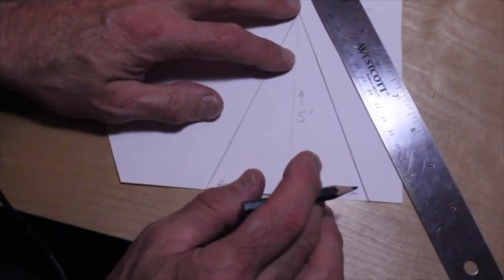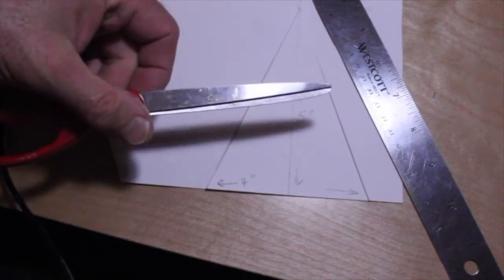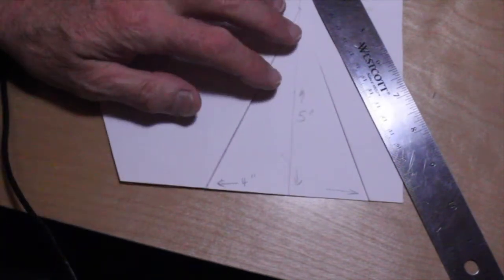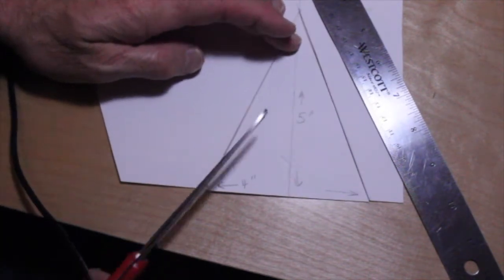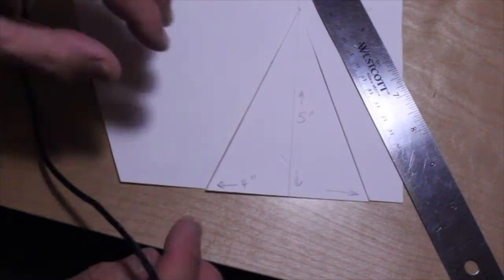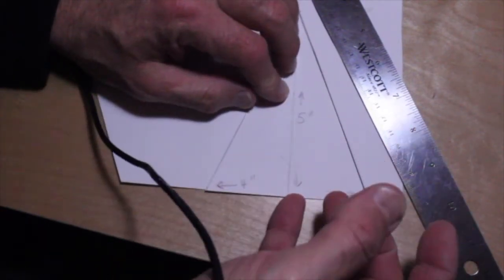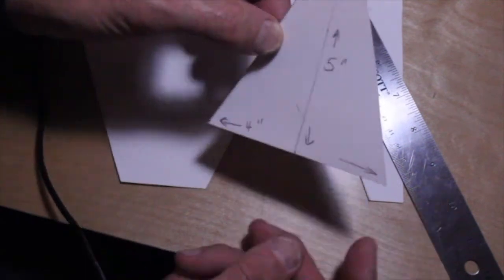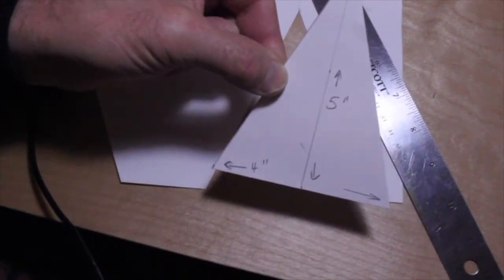Having drawn my lines, you can use your scissors to cut this out. Cut, cut, cut, cut. Okay, now I use an X-Acto knife because that was even more precise. Now you have your triangle.